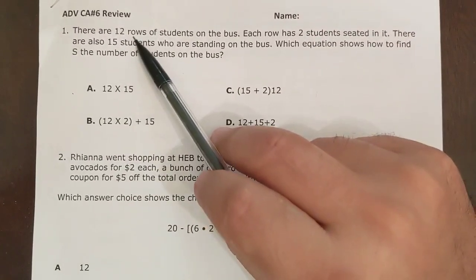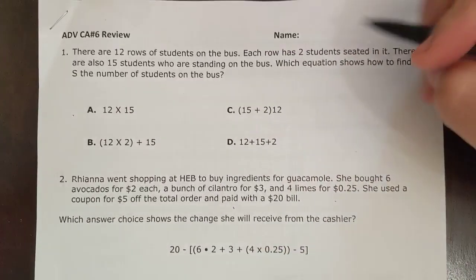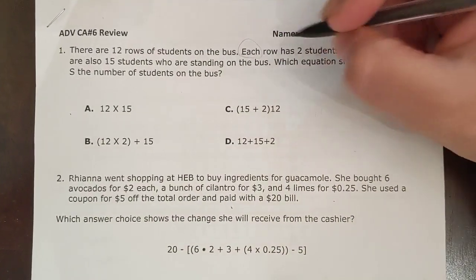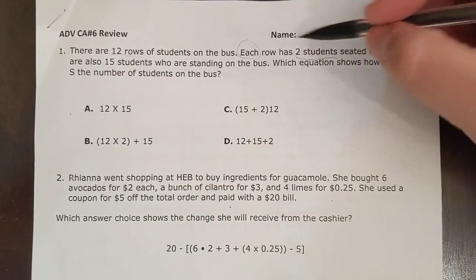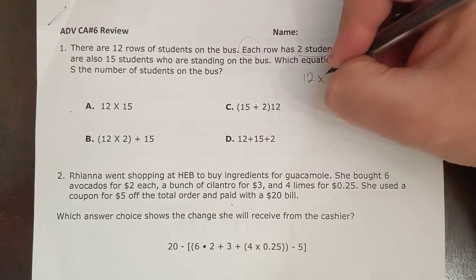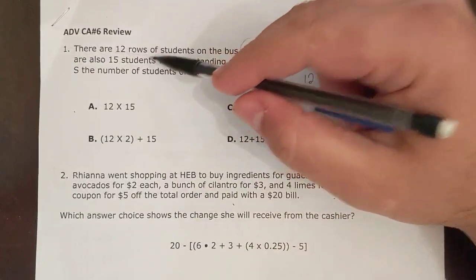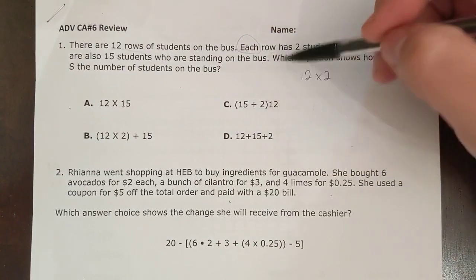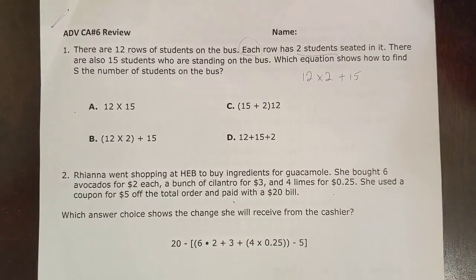So in this question it says there's 12 rows of students on the bus and each row has 2 students, right? So that means that each row has 2 students and there's 12 of them. So if you want to find out how many students that is, that's going to be 12 times 2, right? So we're going to write down 12 times 2 so we can see what we're doing as we are working it. There are also 15 students who are standing on the bus. So that's an additional 15 students, which means we have to add them to the total.